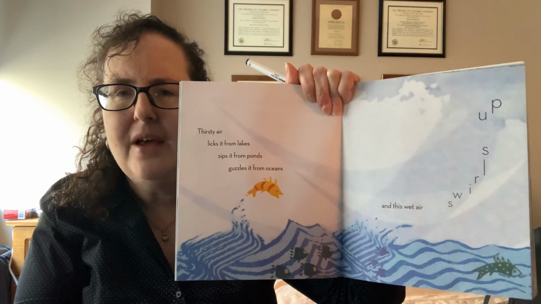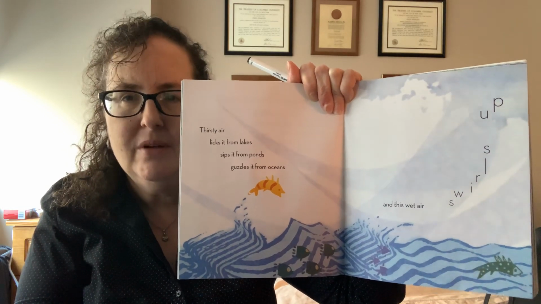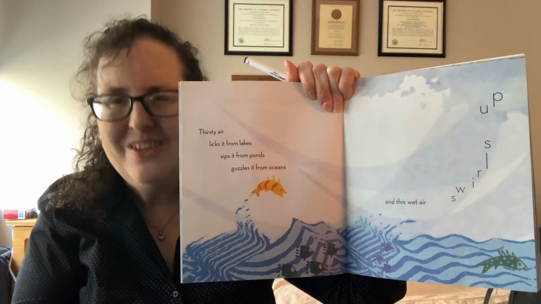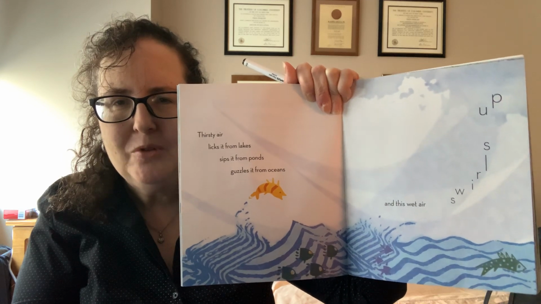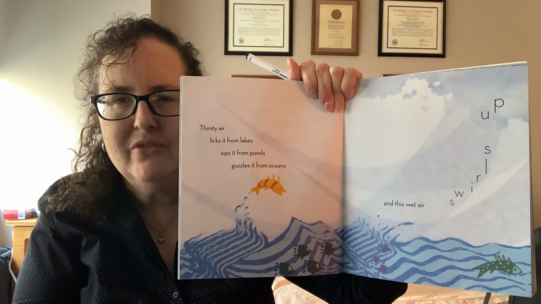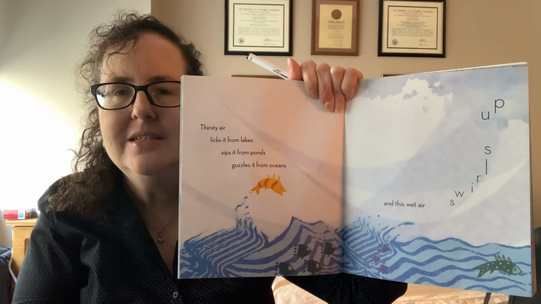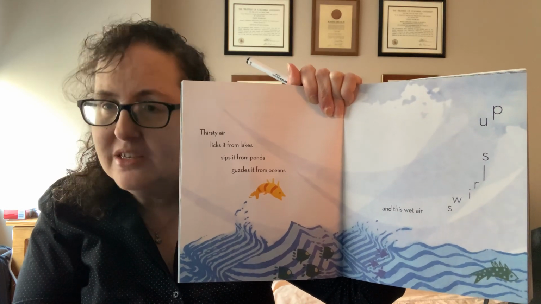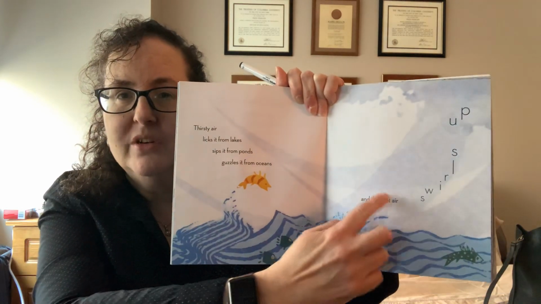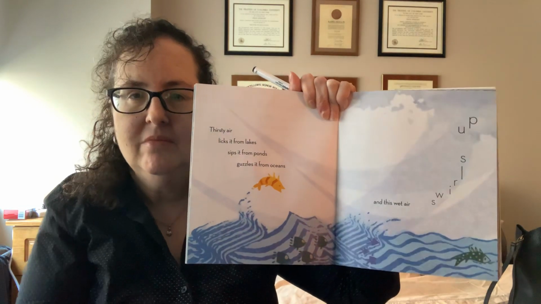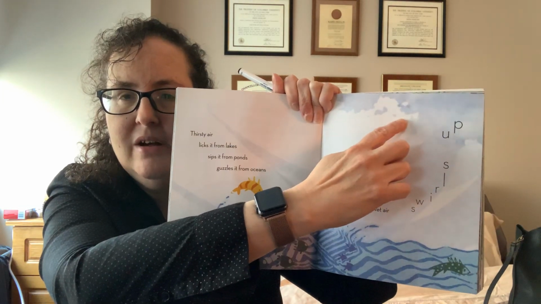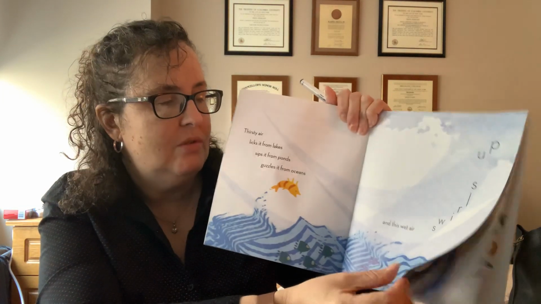Remember what we call that? It's a pretty big word. You remember what it's called? We talked about it in class. Do you remember the word for that? Condensation. If you said condensation, you're correct. The word is condensation. It condenses, makes clouds, then it's going to make rain and start all over again.